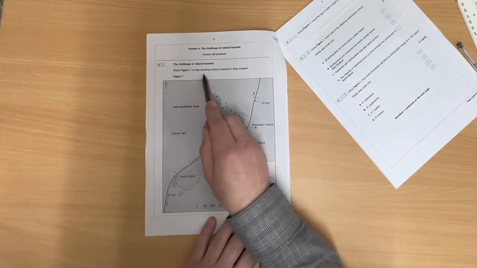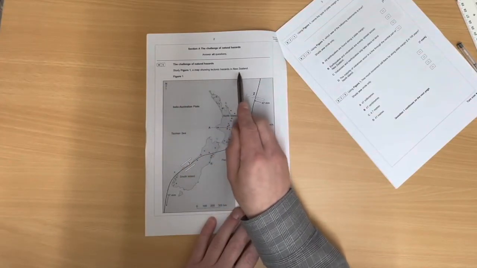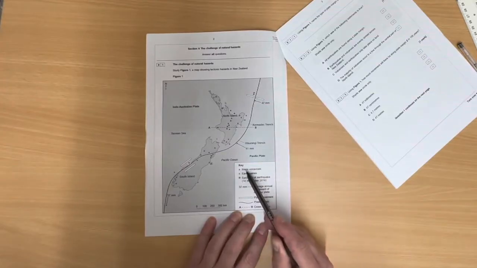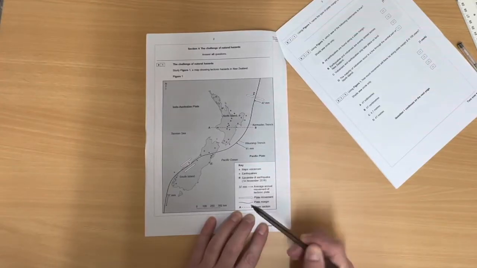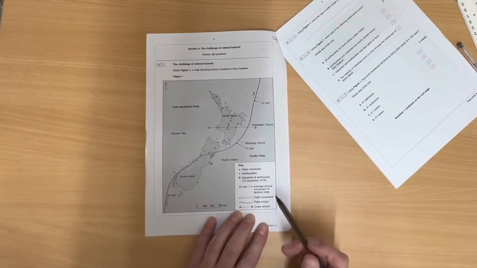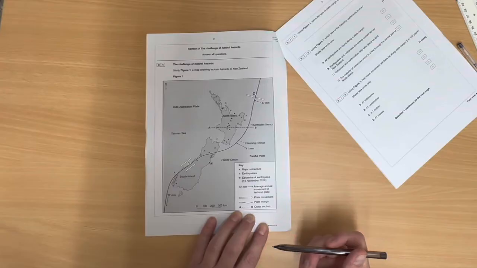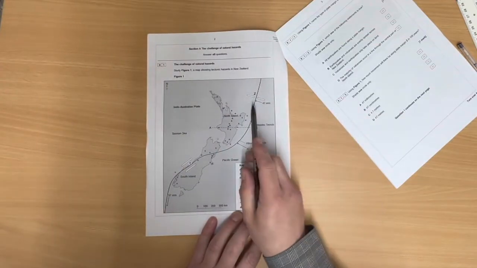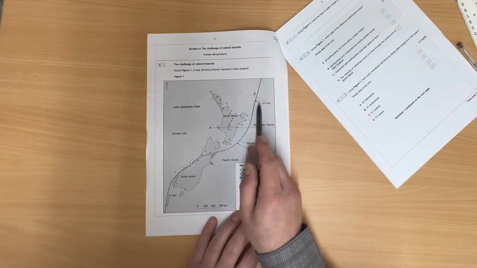Study figure 1, a map showing tectonic hazards in New Zealand. All right, so what's the key showing us? We've got volcanoes, triangles, earthquakes, epicenter of a particular earthquake. We've got plate movement, plate direction. Straight away, even though you've never seen this before, you should be thinking, right, that's going to be destructive because 2 plates are colliding.